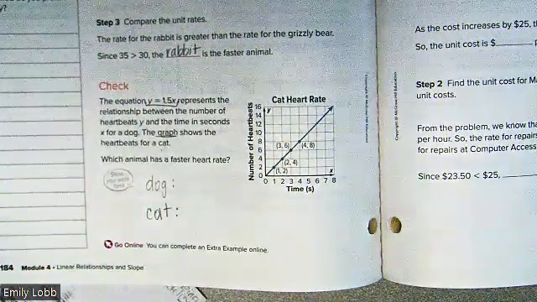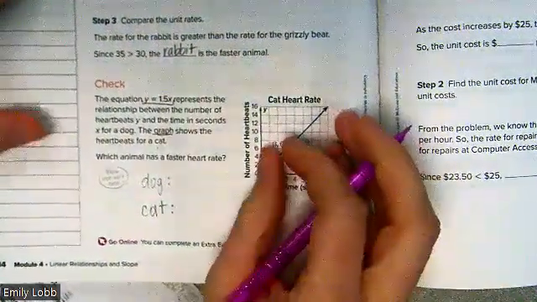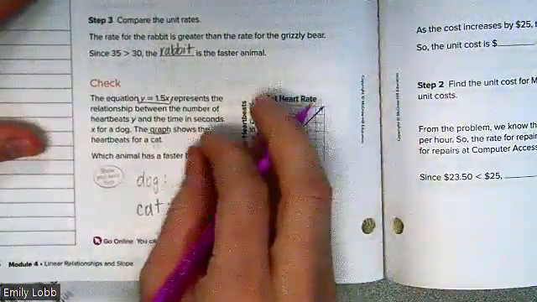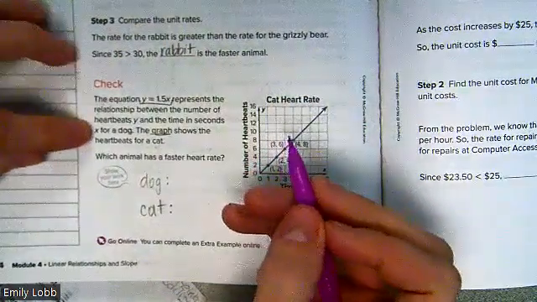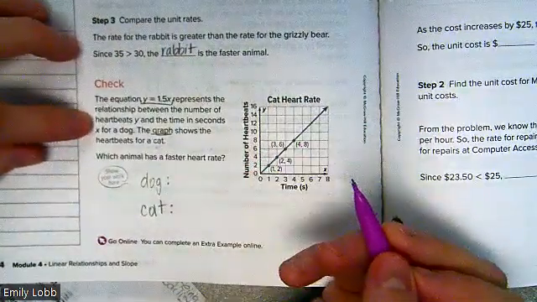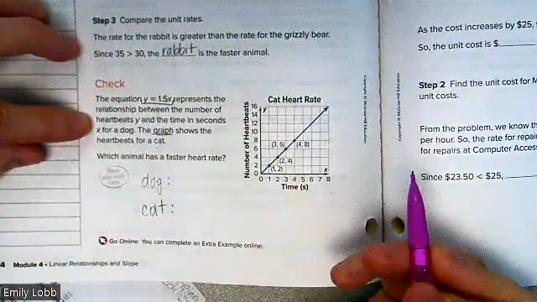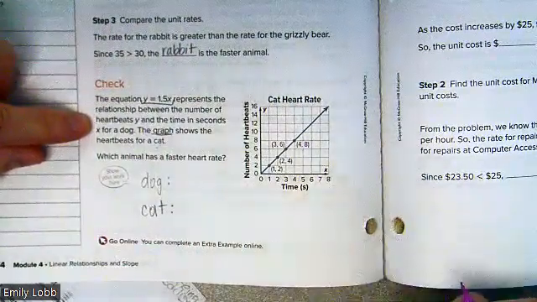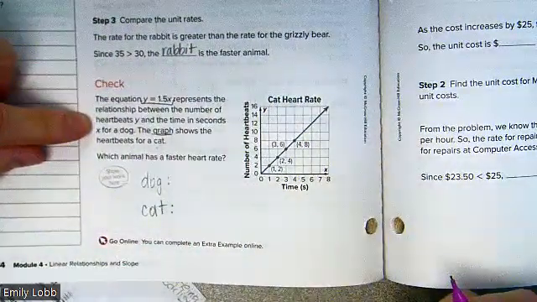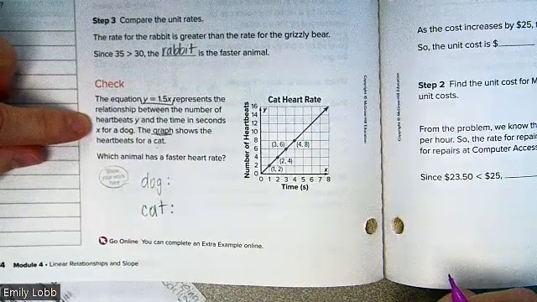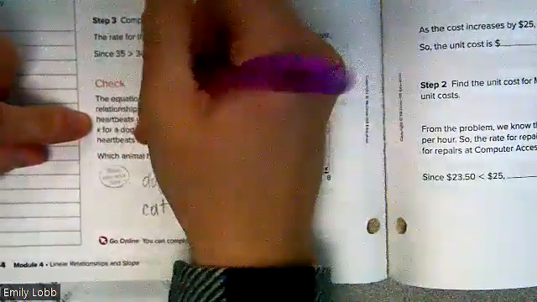All right, so what is the rate of heartbeats for the dog? Make sure your phone's off.